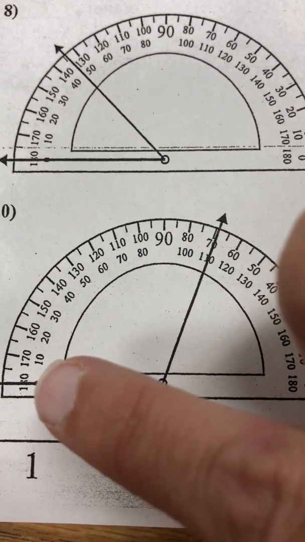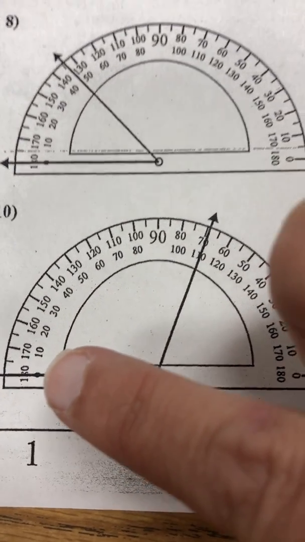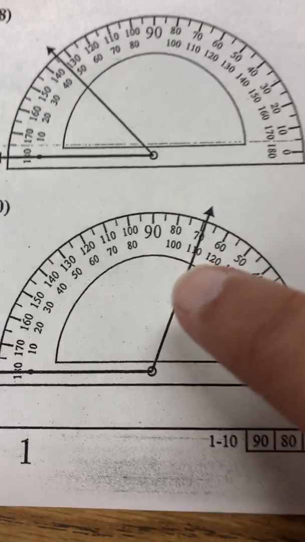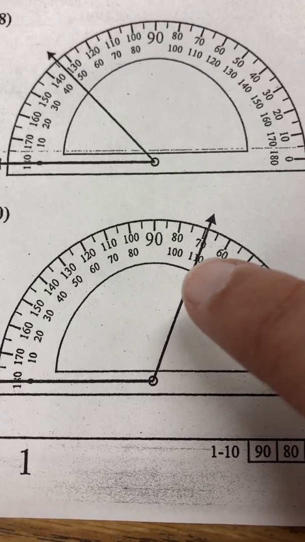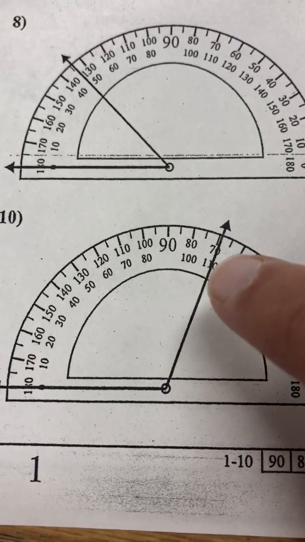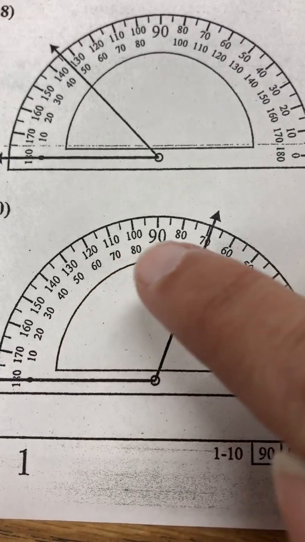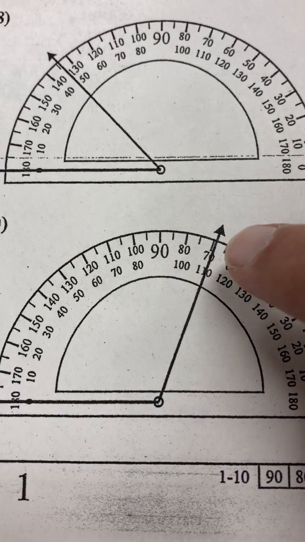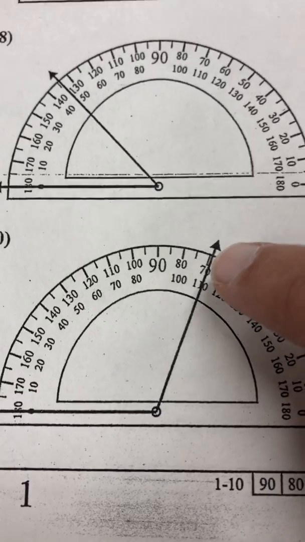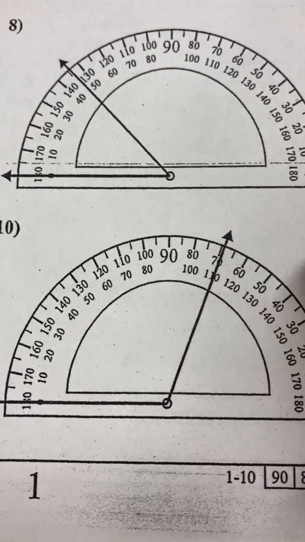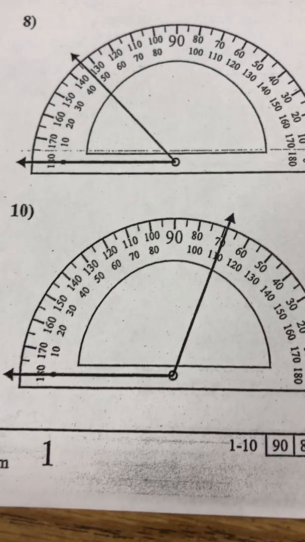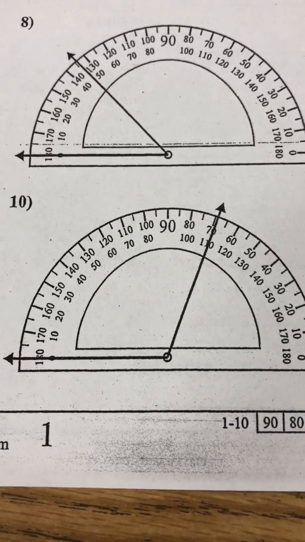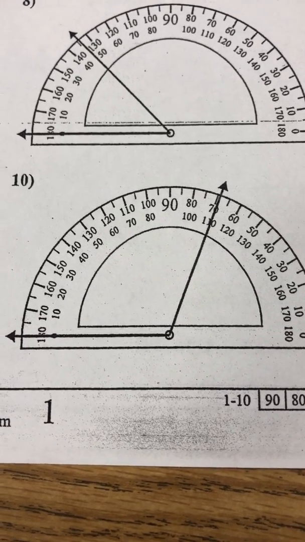I'm not going to start measuring at 180 degrees. So I know I'm going to use this inside set of numbers, okay? That puts me right about here, right around 110 is what that says. So when I'm measuring here, I'm going to 110, but it is just a little bit past 110. I can see 110, so it's not that. It's just one past there, which would make it 111 degrees. Make sure you use your degree sign on there as well when you label that.